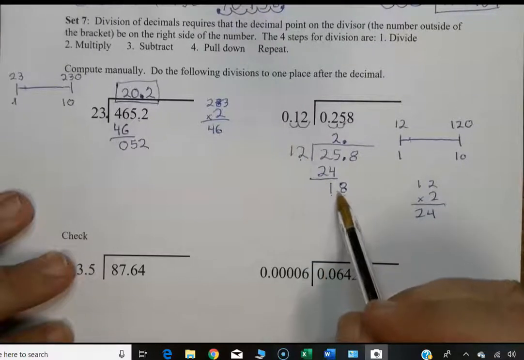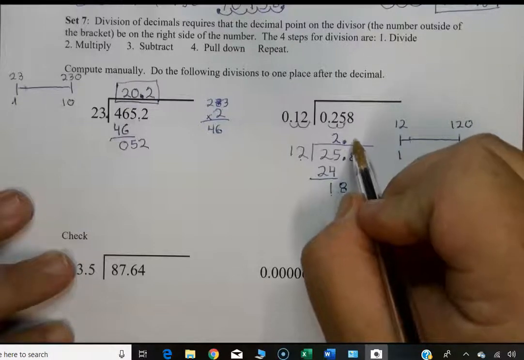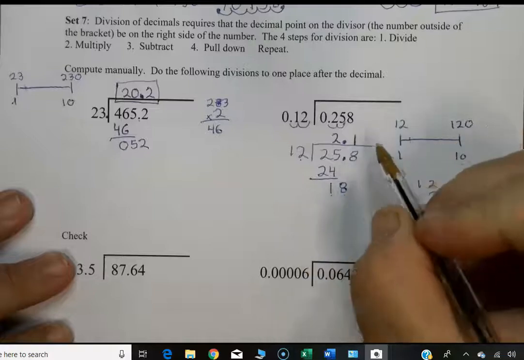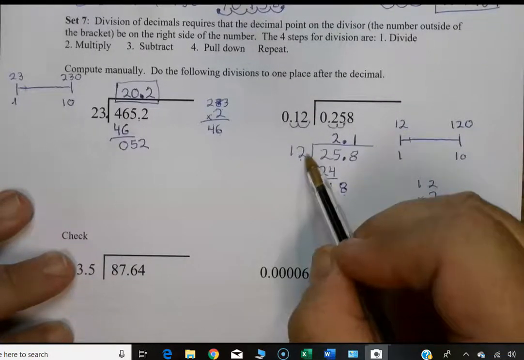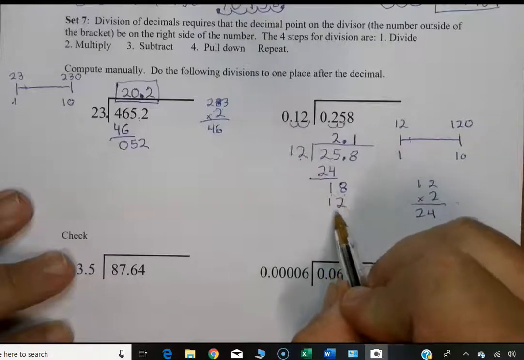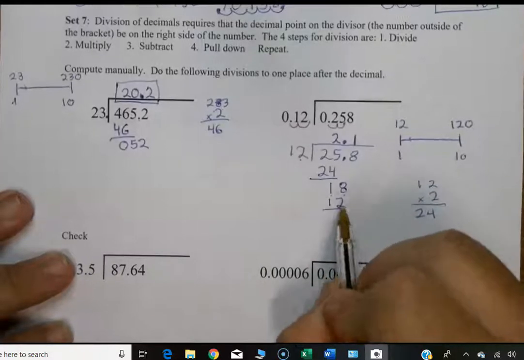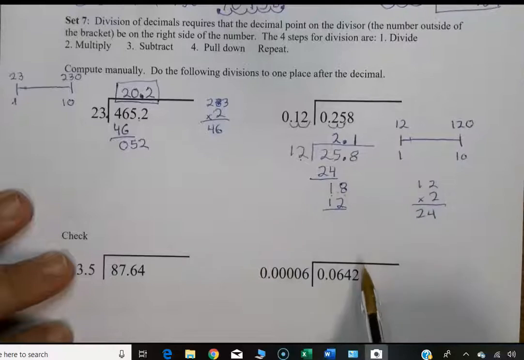12 goes into 18. You all know that. It goes in one time. Not exactly one time, but it goes in one time. So you put a 1 up here. Okay, and if you want to just verify, so 1 times 12 is 12. Okay, so this number is smaller than this number. That means 1 is not too big.